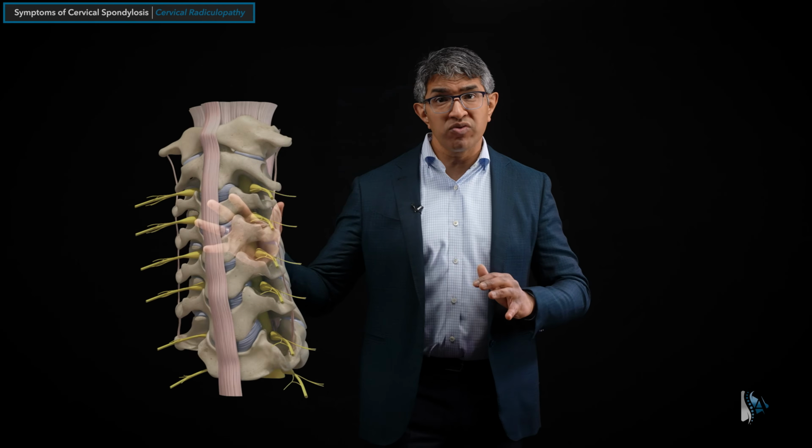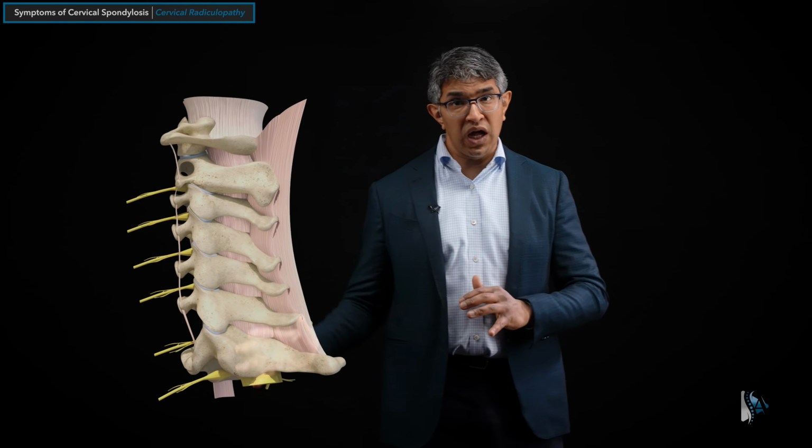The next symptom pattern that we're going to discuss is cervical radiculopathy. So cervical radiculopathy, as a reminder, is when people have symptoms from pressure and injury to a spinal nerve in the cervical spine. As a quick refresher, here you can see an animation of the cervical spinal column and its close relationship to the nerves around it.